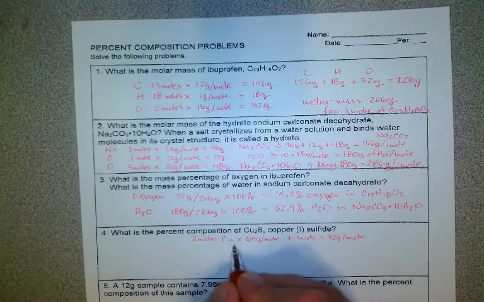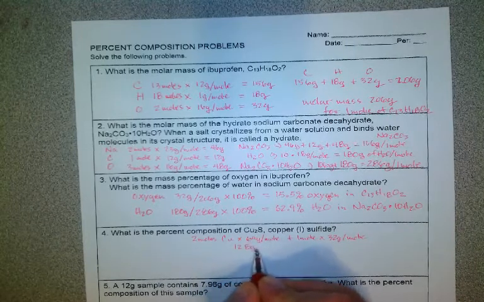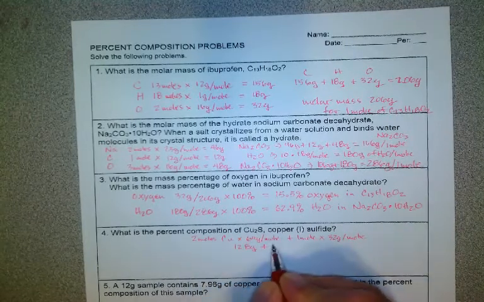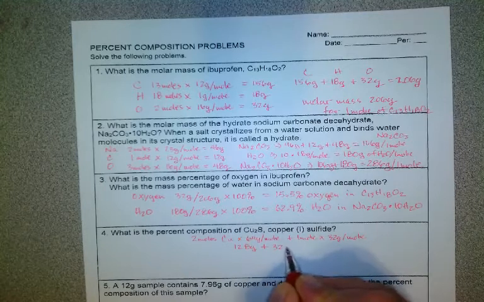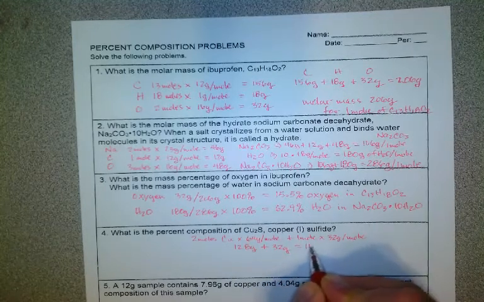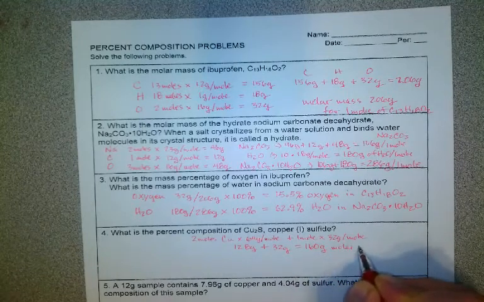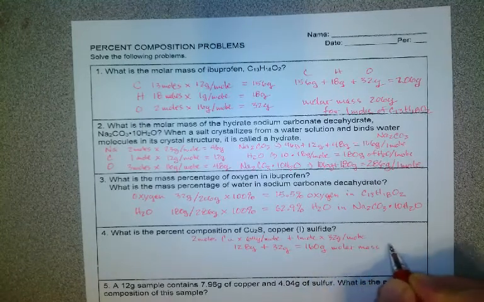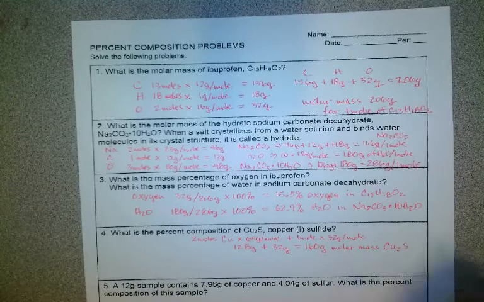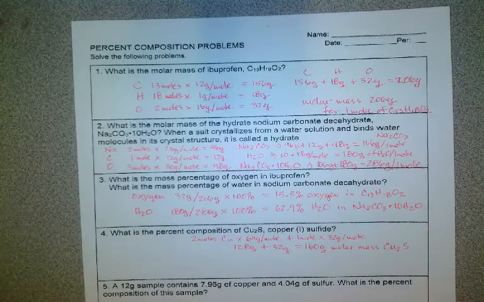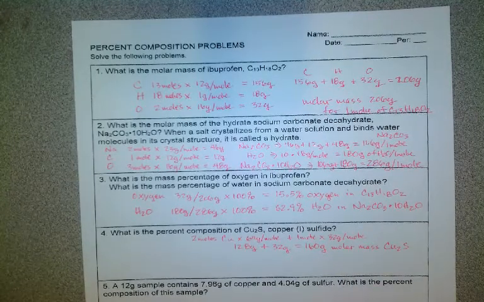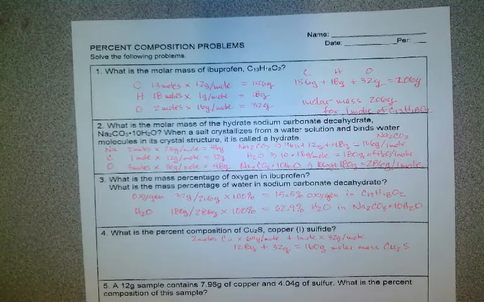And so this would be 128 grams, plus this one will give us 32 more. And so 160 grams for the molar mass of Cu2S.